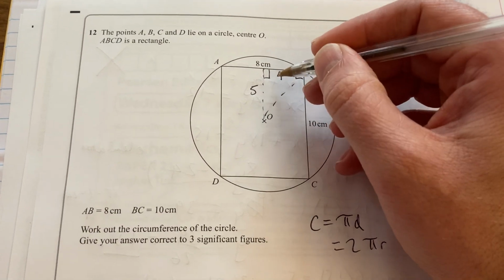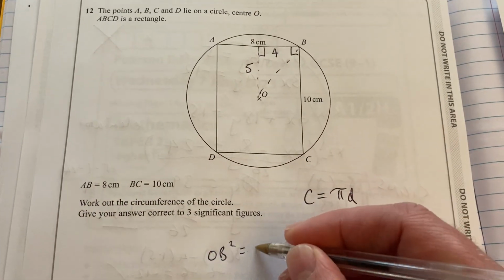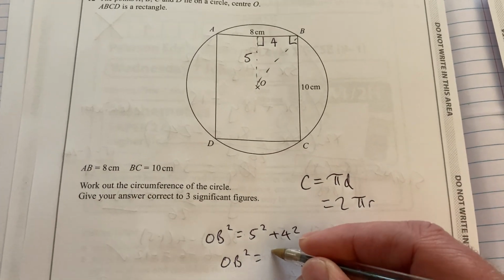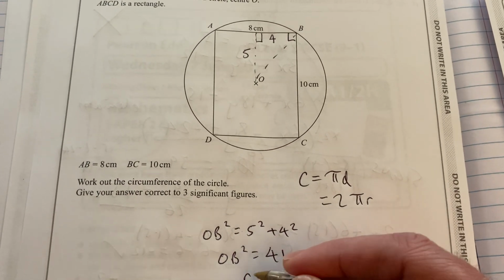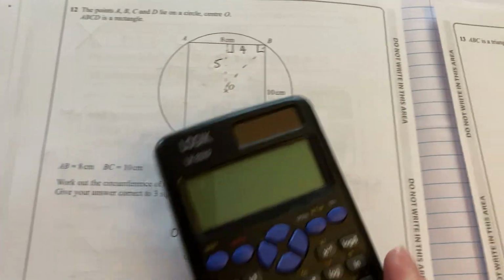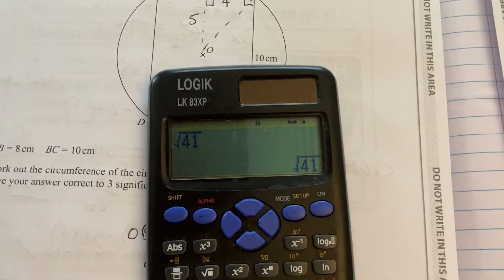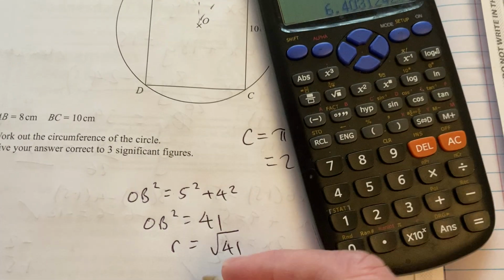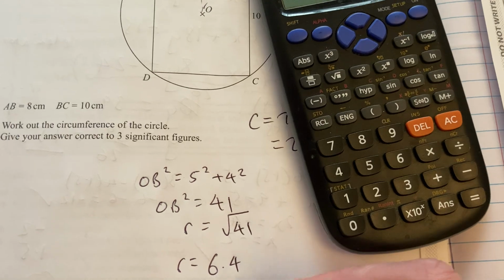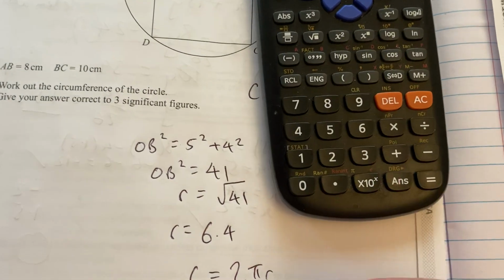So now I've got a right angle triangle, and I'm going to use Pythagoras. So OB squared will equal 5 squared plus 4 squared. So OB squared equals 41. So the radius, because OB is the radius, will be root 41. It's a calculator paper, so I can find out the square root of 41, and I get 6.4 to 1 decimal place.